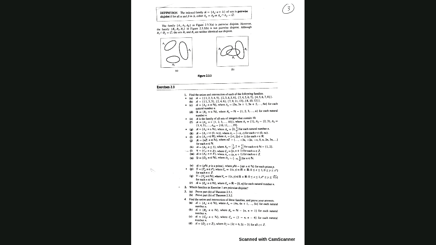But notice that that's a parenthesis. So is 0 in the interval? No. So the intersection is the empty set. If it's an open interval, it doesn't count.